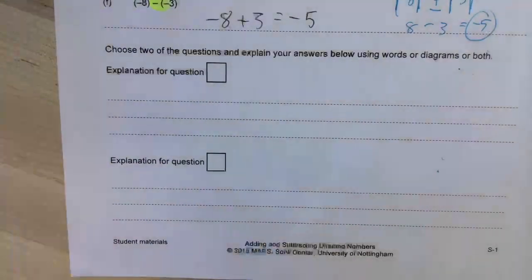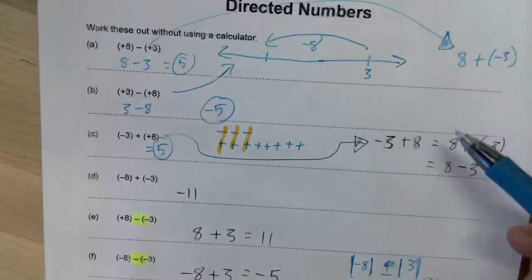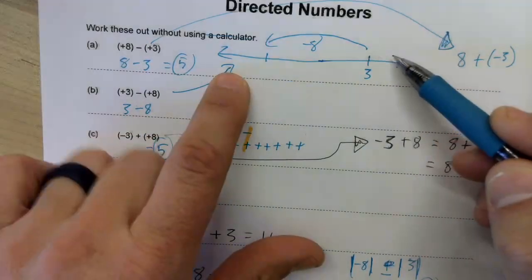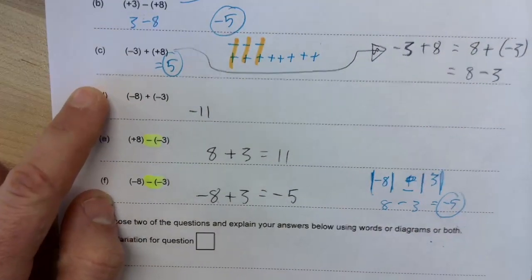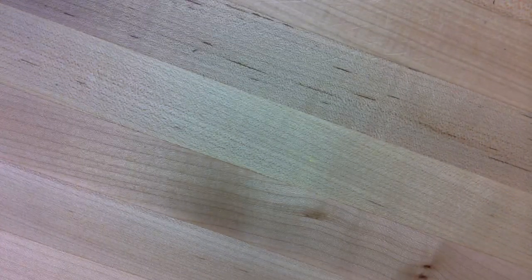Okay, choose 2 of the questions and explain your answers below using words or diagrams or both. I mean, we pretty much did that already. So we used the number line here for A. We used a diagram for C. Questions? On to the homework questions. Okay, so put that aside. There's notes for lesson 72 coming back for that, okay?